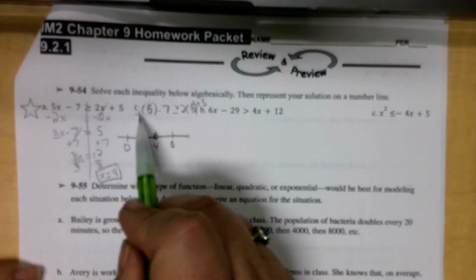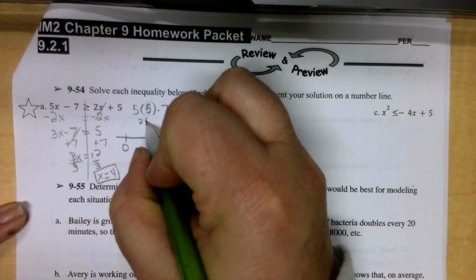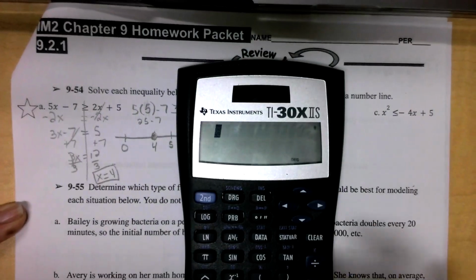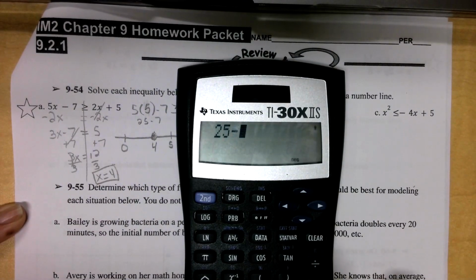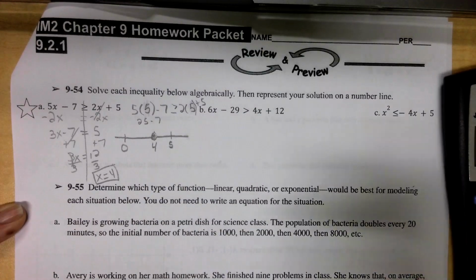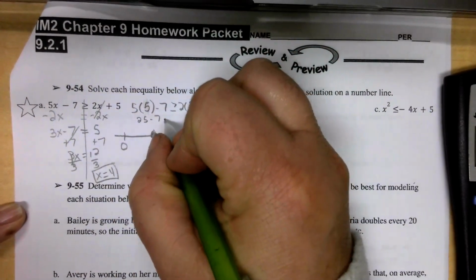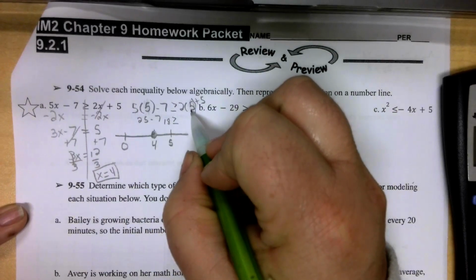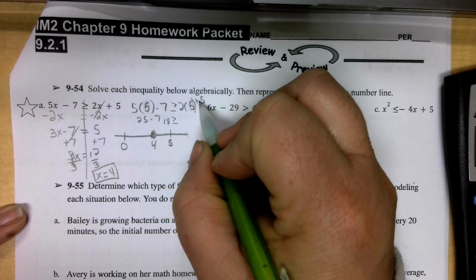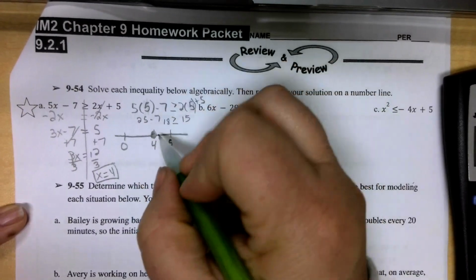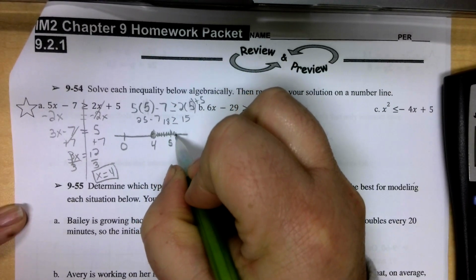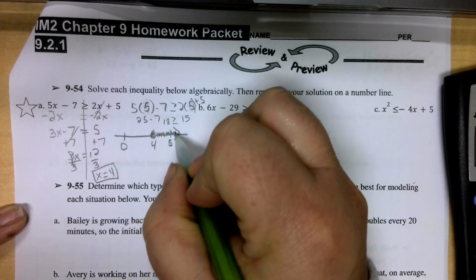Okay, so 5 times 5 is 25. 25 minus 7 should be 18. Okay, so is 18 greater than or equal to 2 times 5, which is 10, plus 5, which is 15? Yes, it is. So that means 5 is true. So I shade and draw my arrow towards the 5.